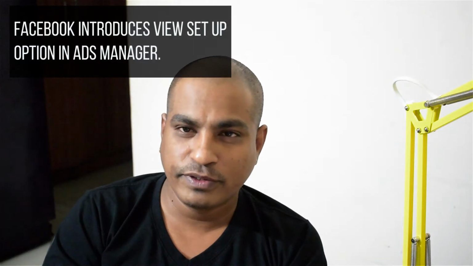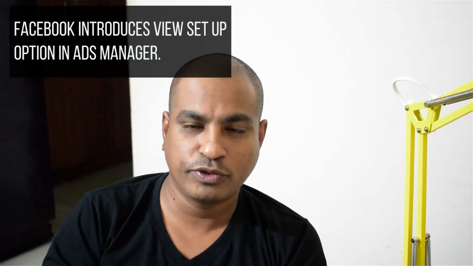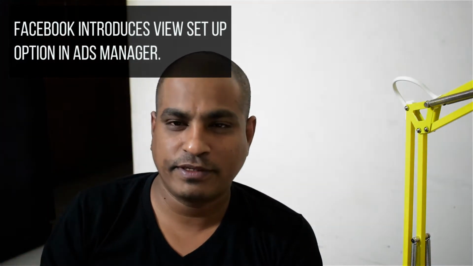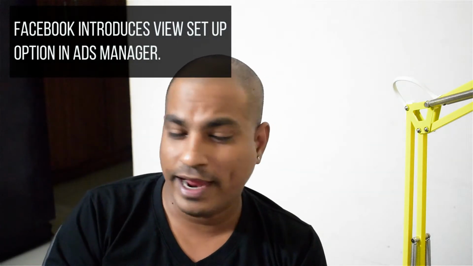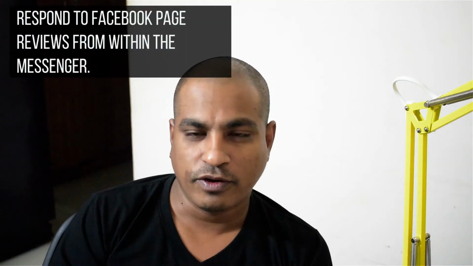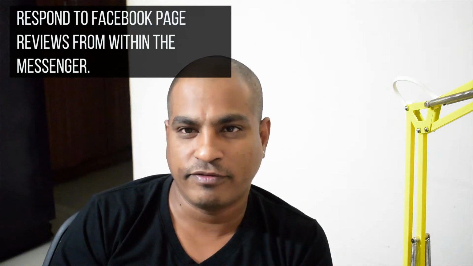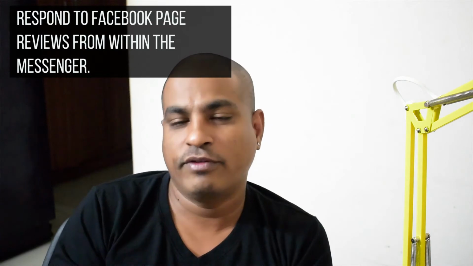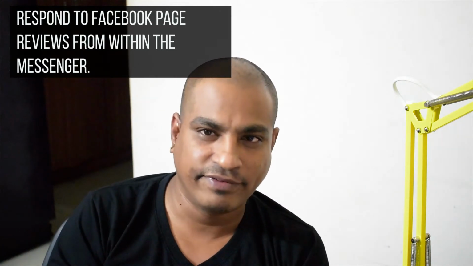Facebook has introduced a new option called View Setup in the Ad Manager, which will show you a detailed list of steps taken and the process that you have followed in setting up your ad campaign. So Ad Manager gets a new setting called View Setup. Now Facebook lets you respond to page reviews using Facebook Messenger. If somebody has responded to your Facebook page with a review, you could reply to that review from your Facebook Messenger itself.